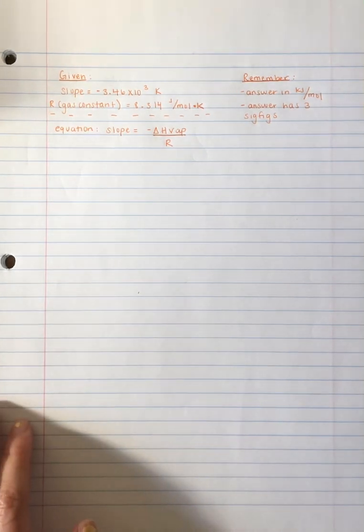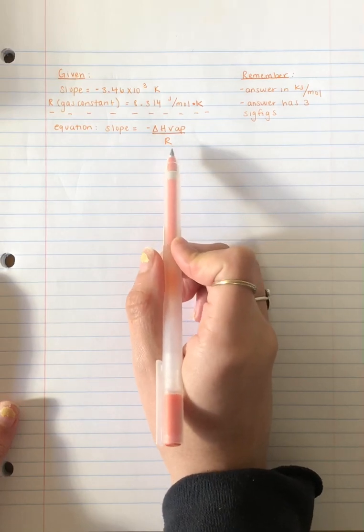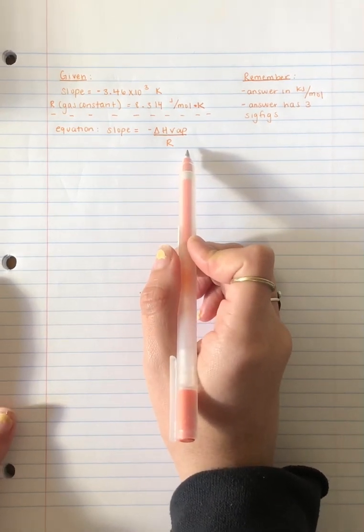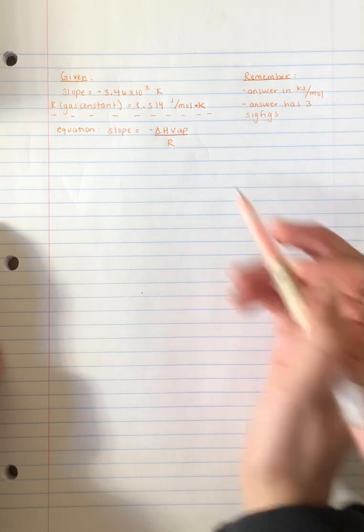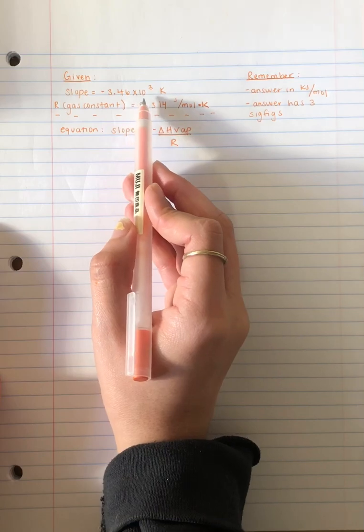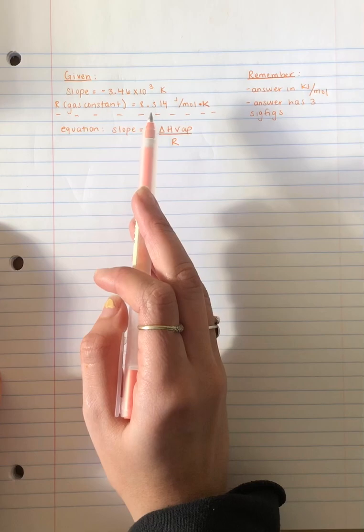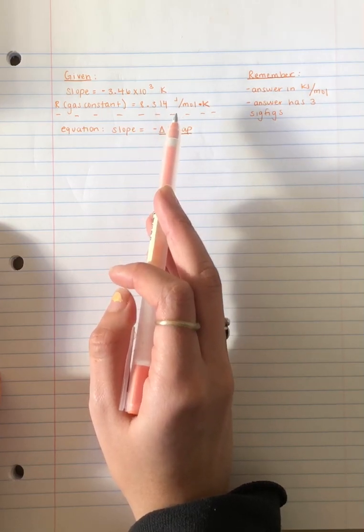So first, because we are given a slope, that must mean that the Clausius-Clapeyron equation was used, because this equation is what creates a linear relationship between the natural log of vapor pressure and the inverse of temperature. This equation also tells us that slope will equal heat of vaporization over R, the gas constant. So we have a few things that we are then given from this equation. First, we know the slope, which is negative 3.46 times 10 to the third Kelvin, which we got from the problem set. Then we also know R is the gas constant, 8.314 joules over moles times Kelvin.